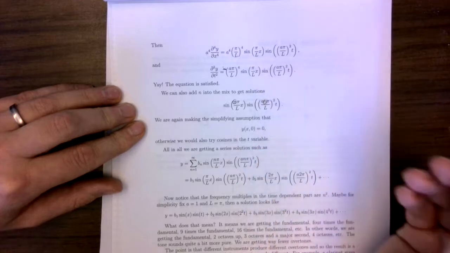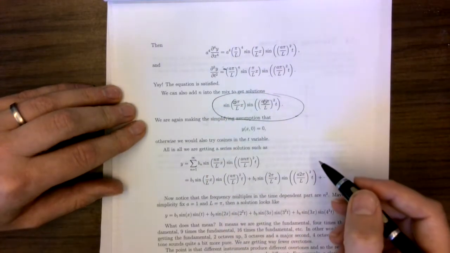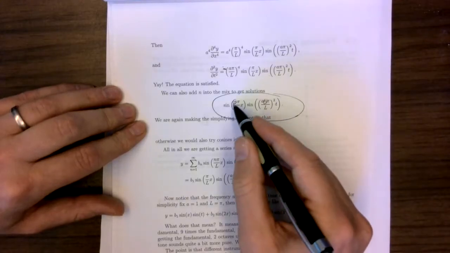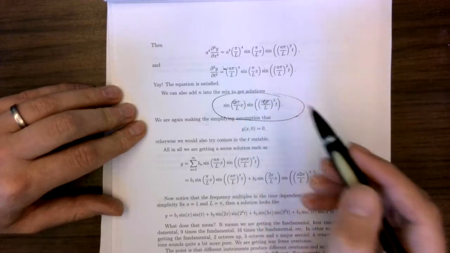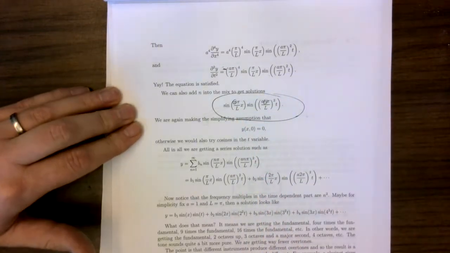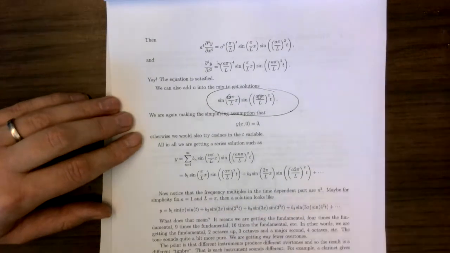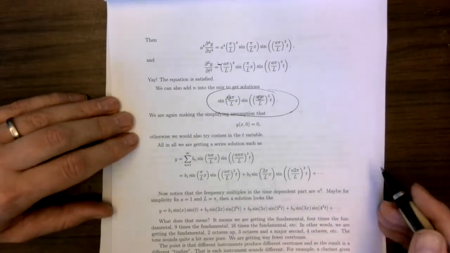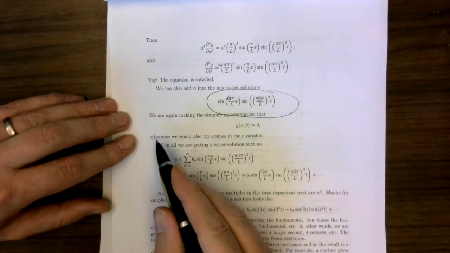In the same way as before, I can stick in integers n into this solution, and I get solutions that have an n in there coming out. So I get different frequencies. Again, I get some overtones when this beam vibrates.